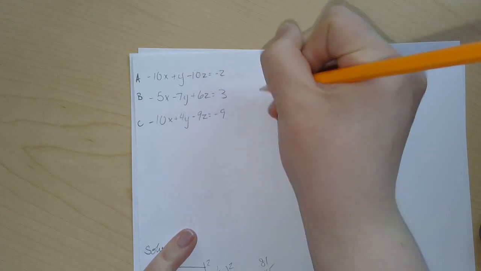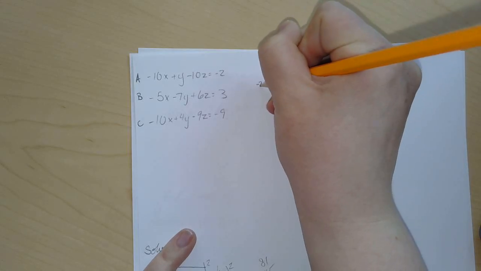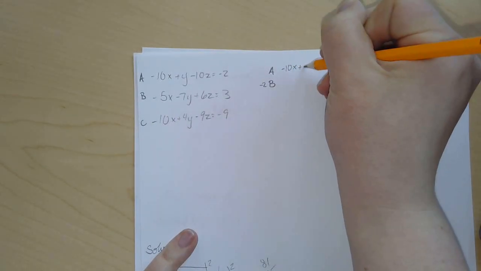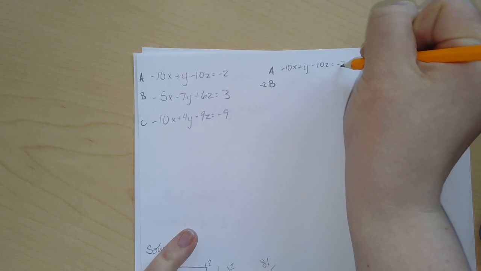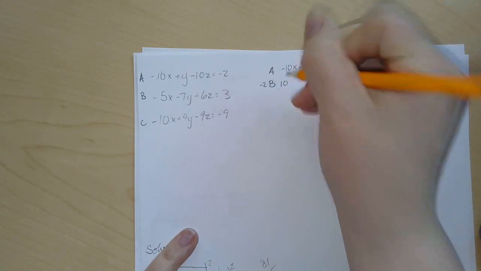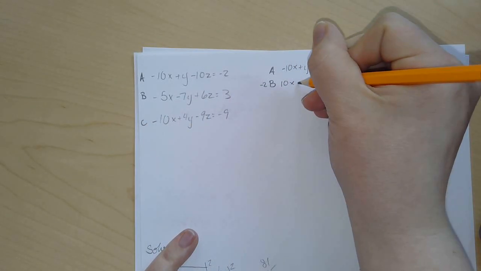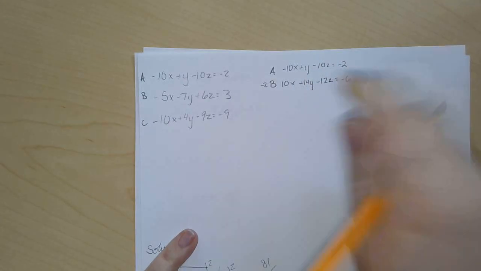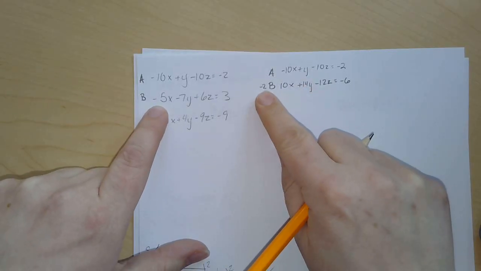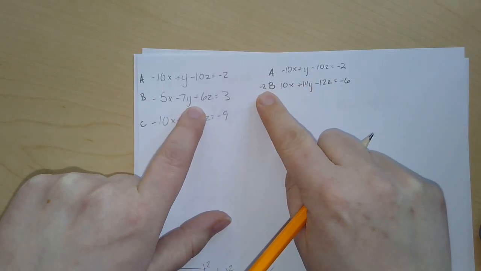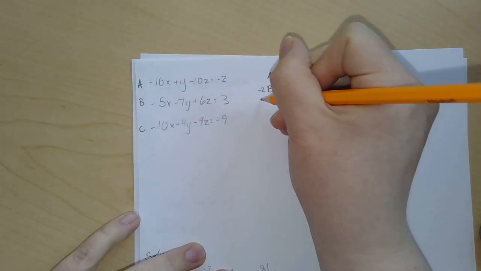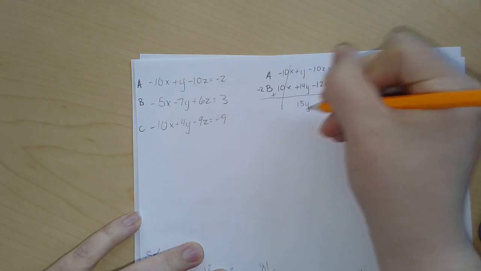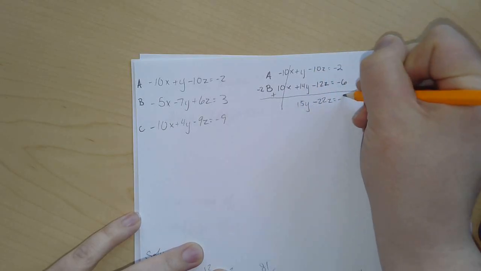So I'm going to take equation A, and then I'm going to take equation B times -2, because that'll give me a positive 10 here and a negative 10 there. So negative 10x plus y minus 10z equals -2. Multiplying by -2 here, I get positive 10x, positive 14y, negative 12z equals -6. Just checking my math one more time. So 10, 14, -12, and -6, good. And then I'm going to add my 2 equations together. When I do that, my x's cancel. I get 15y minus 22z equals -8.